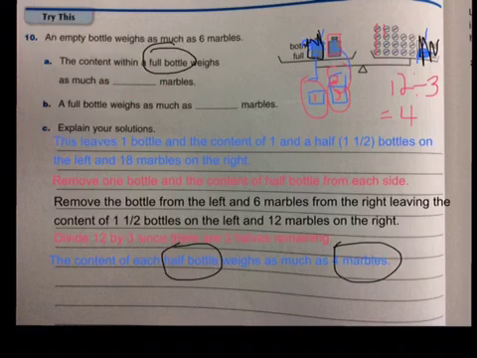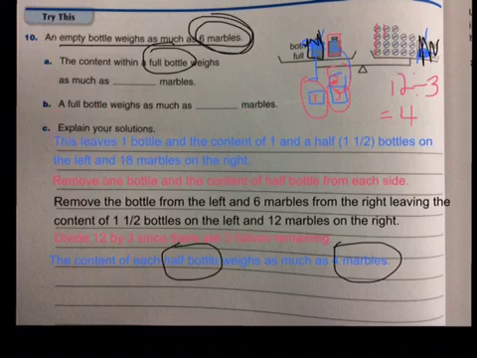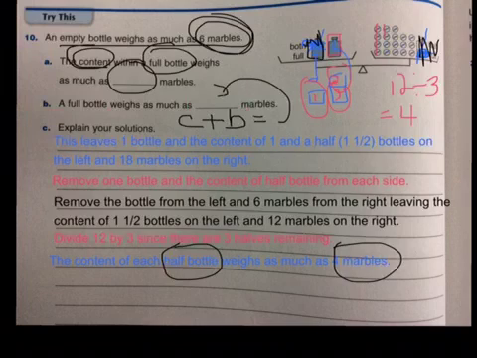And this is only the content, don't forget. And looking at B, a full bottle weighs as much as how many marbles? What we mean by a full bottle is not only the bottle, the plastic bottle itself, which we said weighs 6, but also the content, which we said was... add those two. So content plus bottle equals your answer.